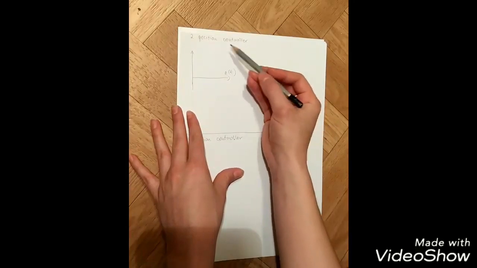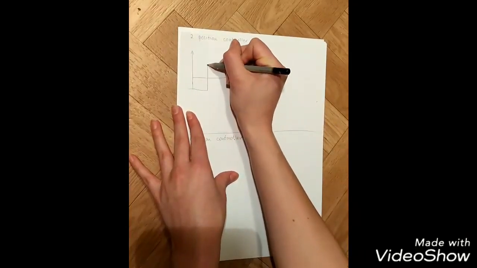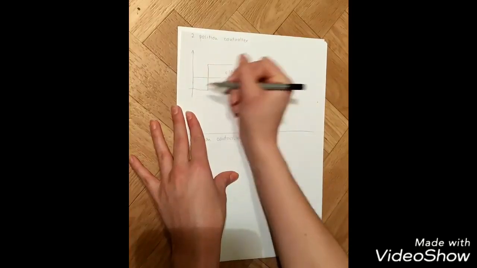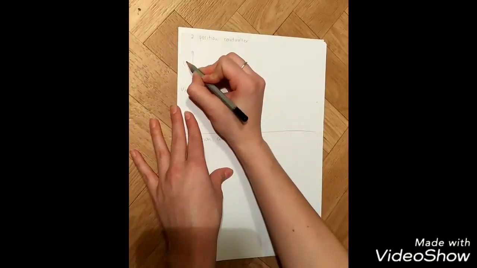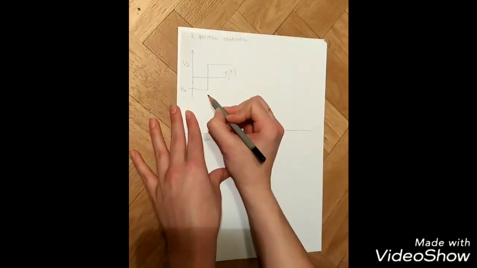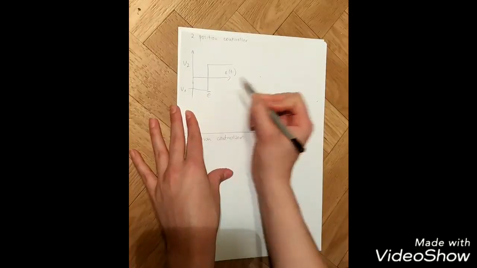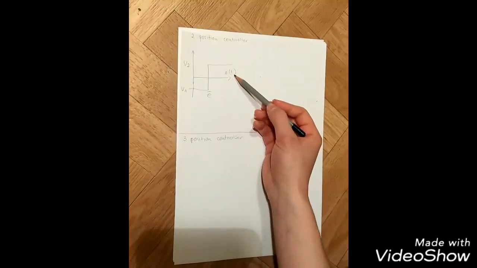Okay, we start with the 2-position controller without hysteresis. What I mean here? Here we see the error.